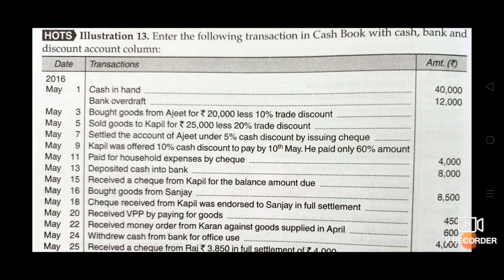7th May, settled the account of Ajit under 5% cash discount by issuing check. 9th May, Kapil was offered 10% cash discount to pay by 10th May.